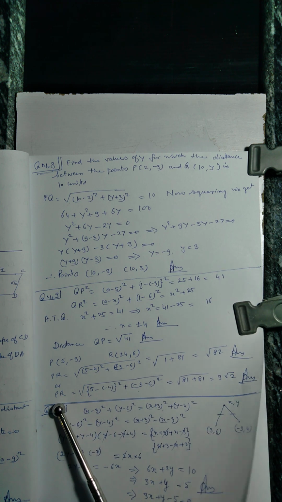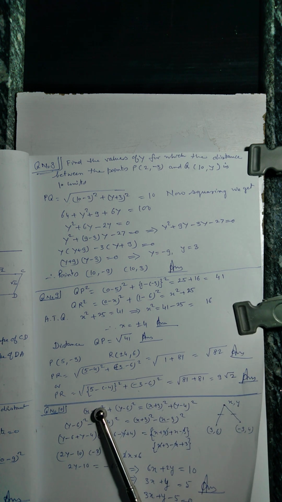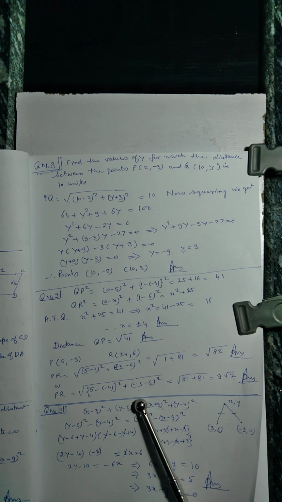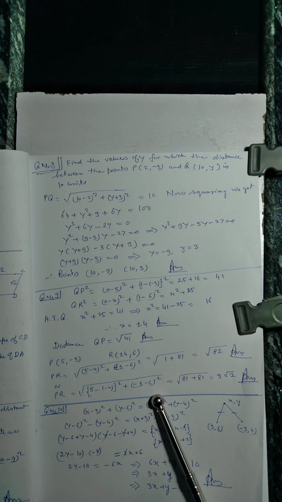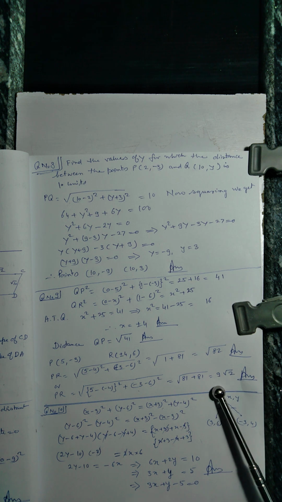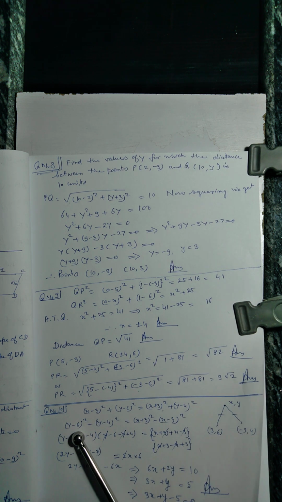Or PR, again you see, (5 minus 4) whole square plus (minus 3 minus 6) whole square. It will be equal to root of 81 plus 81, that will be equal to 9 root 2. Now proceed to question number 10.